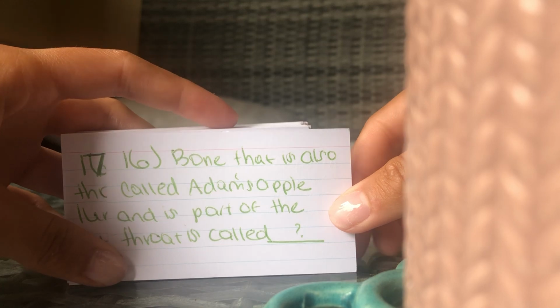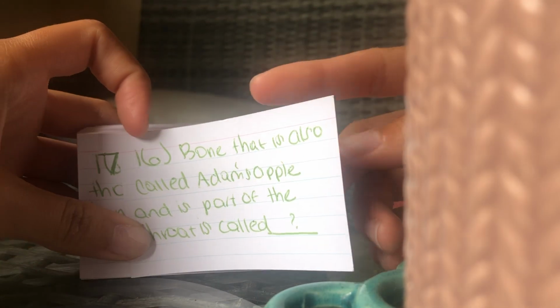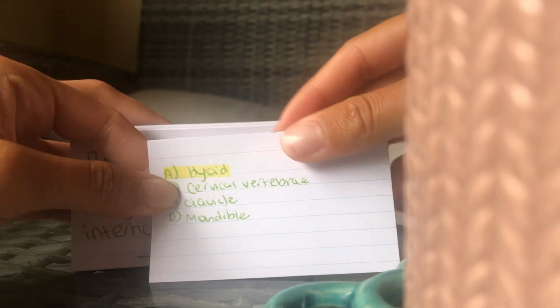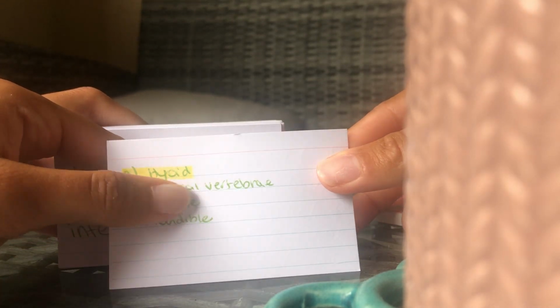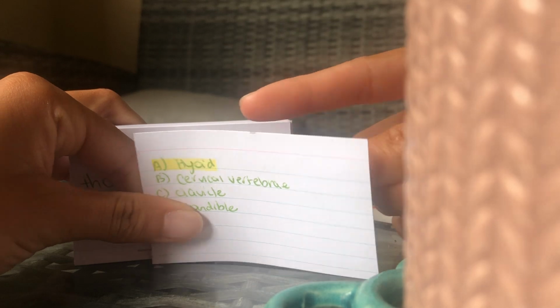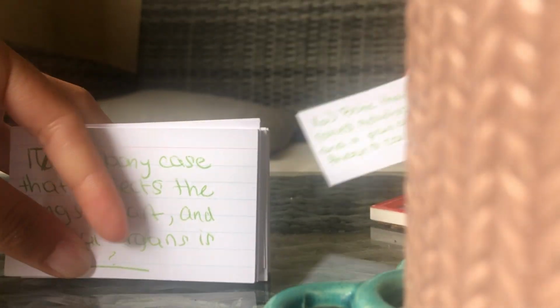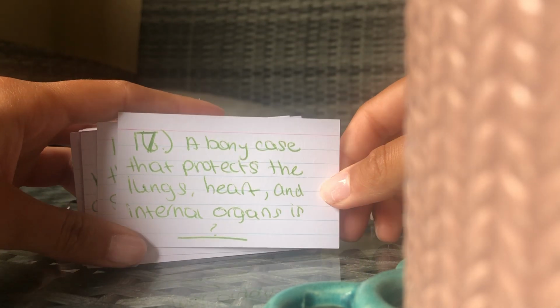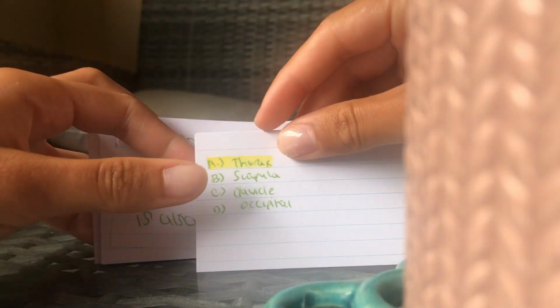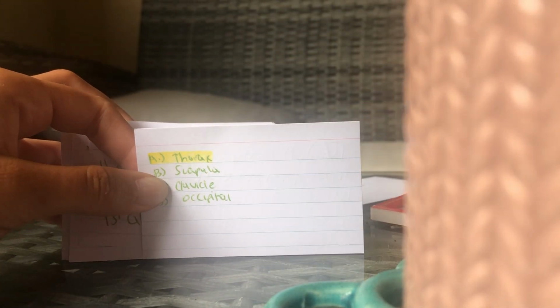The bone that is also called the Adam's apple, that is a part of the throat, is called the hyoid. So you can sing high notes with your hyoid. It's part of the throat. Adam's apple. Cool. A bony case that protects the lungs, heart, and internal organs is called the thorax.